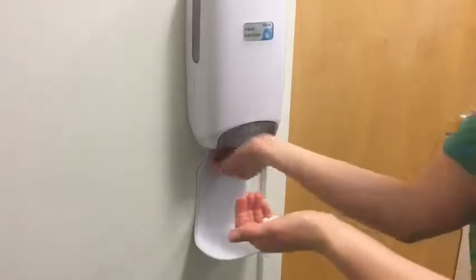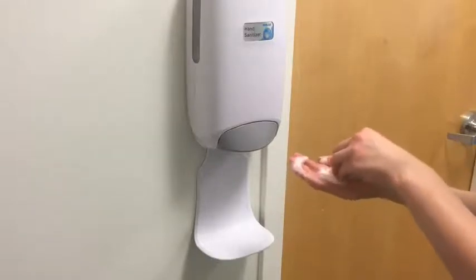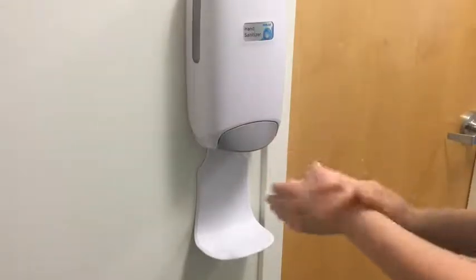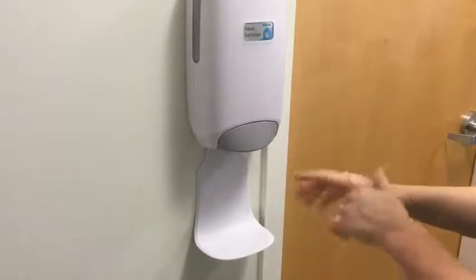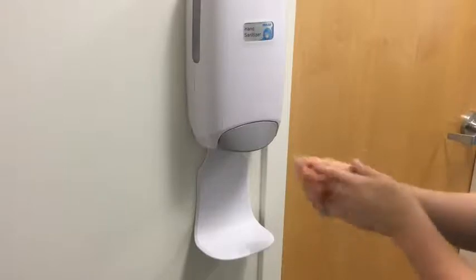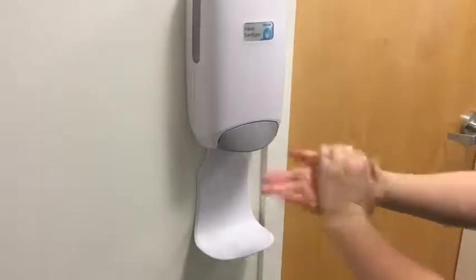Some locations will have a foam rather than a gel. Wall-mounted units like the one shown here may contain either the foam or the gel. The technique for the foam is similar to the one for the alcohol-based gel. Foam is not easily poured from one hand to the other. A pump of foam into each palm helps get adequate coverage of the fingertips and for both hands.